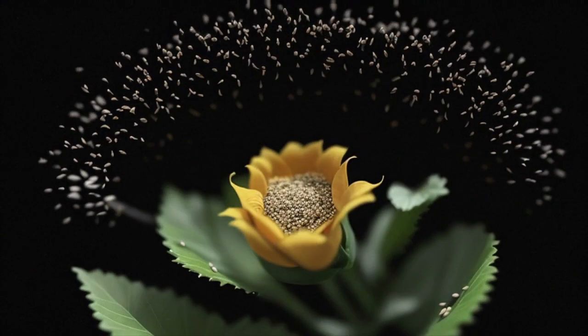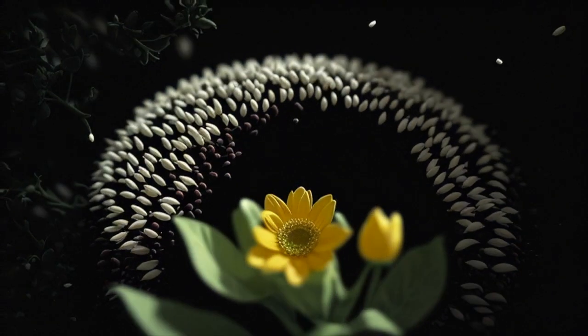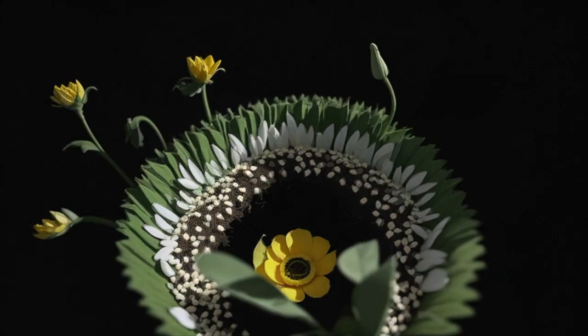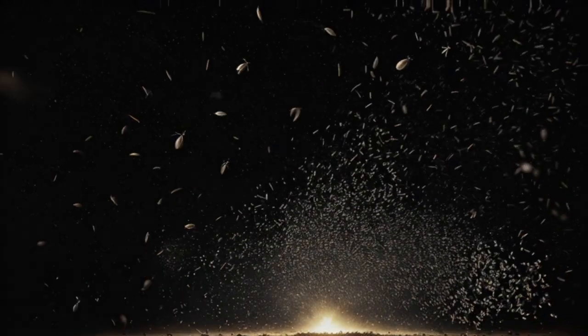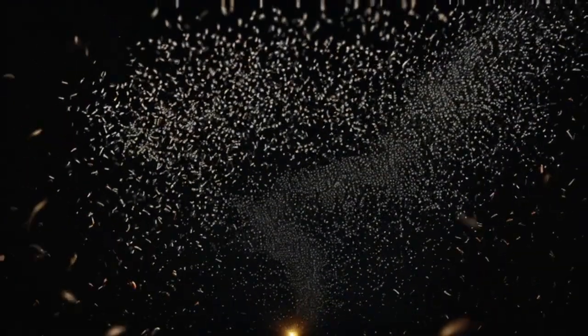Once the pollination process is complete, the fertilized female reproductive cells develop into seeds inside the flower. These seeds contain the genetic information needed to grow into new plants. After fertilization, plants employ various strategies to disperse their seeds.